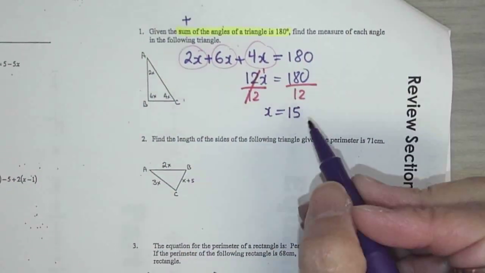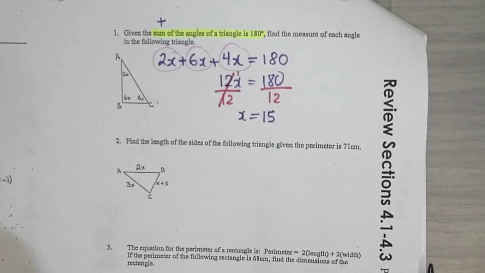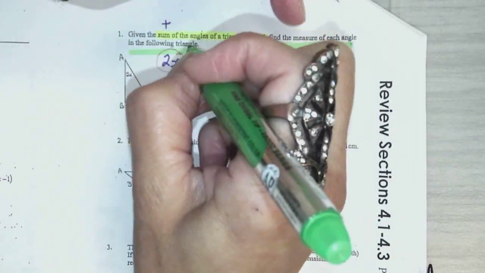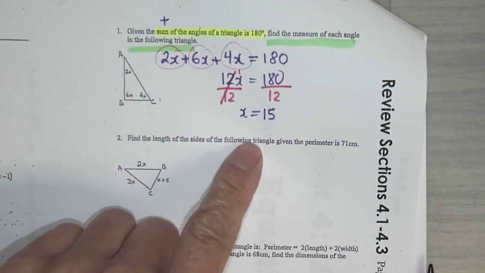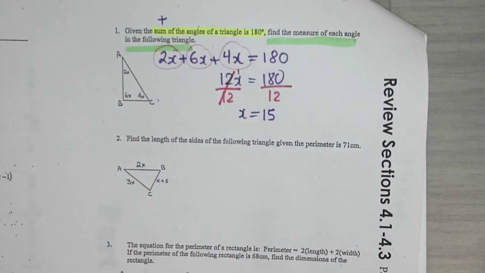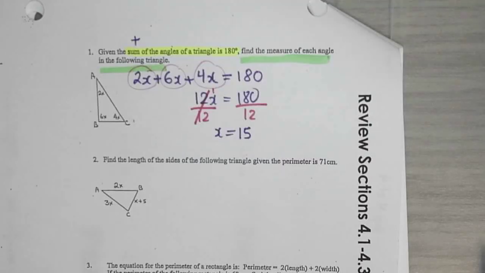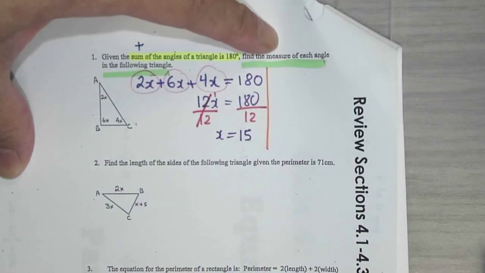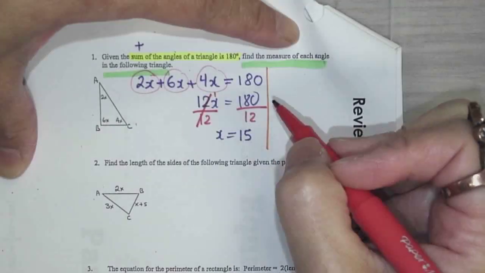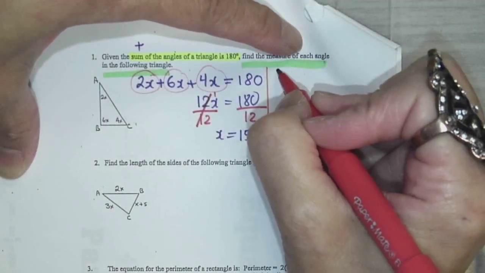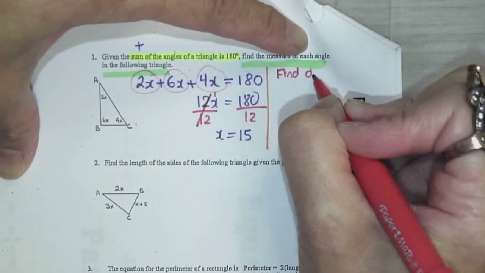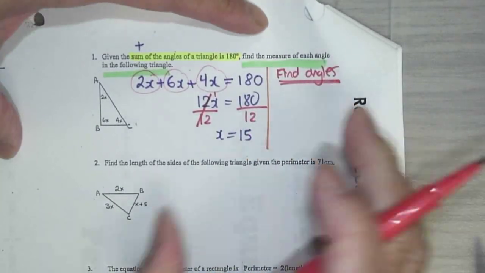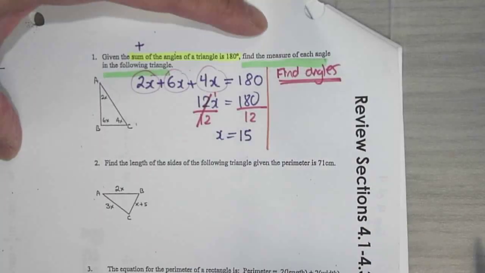Okay, then we're not done, so make sure you answer the question asked. It says, find the measure of each angle in the following triangle. So we found the x. You always have to check to see what you're supposed to answer. So each angle, and again here, I didn't leave a lot of room. This was a shrunken question. It's supposed to be on a full page, so it's supposed to be a little wider. So find the angles. Remember, I want a title saying what's happening. Otherwise, it's just a whole bunch of calculations and you can't really follow it.